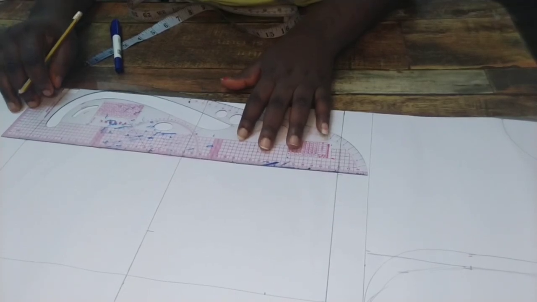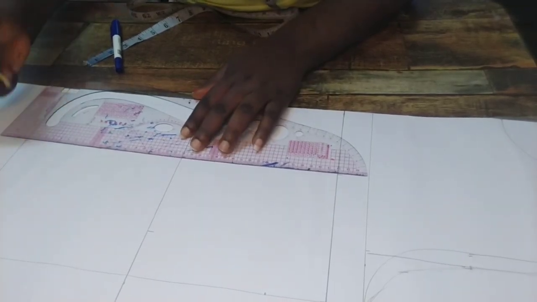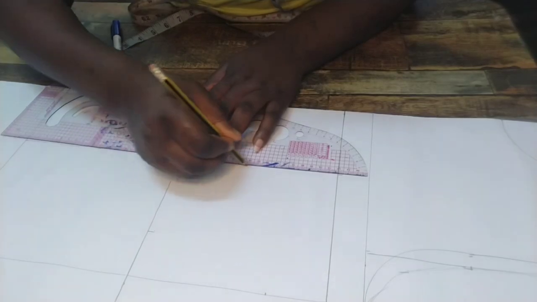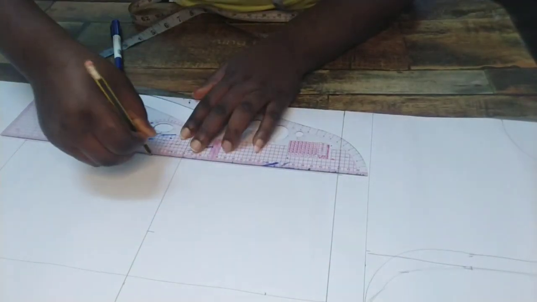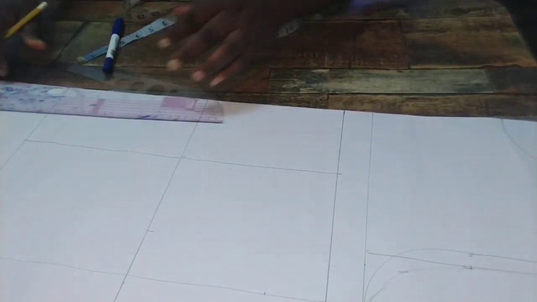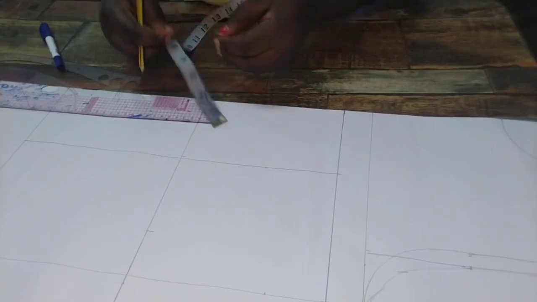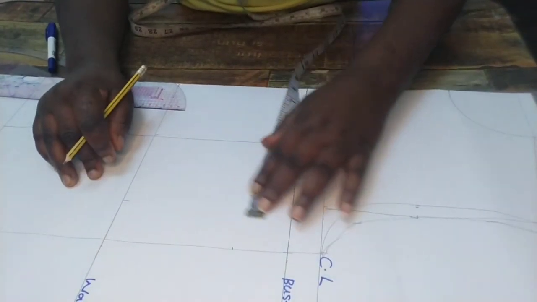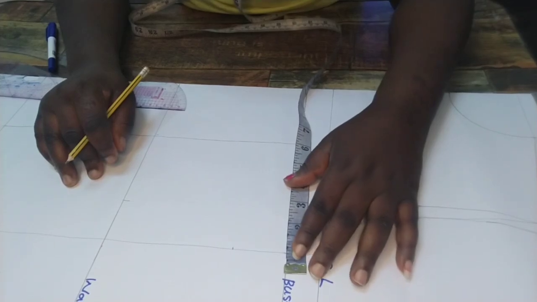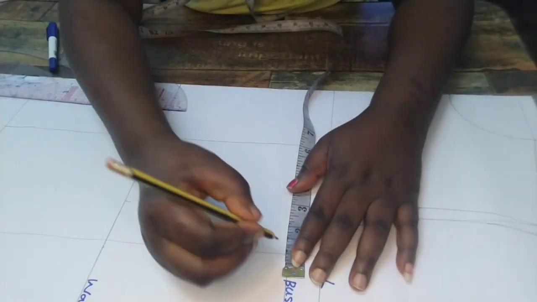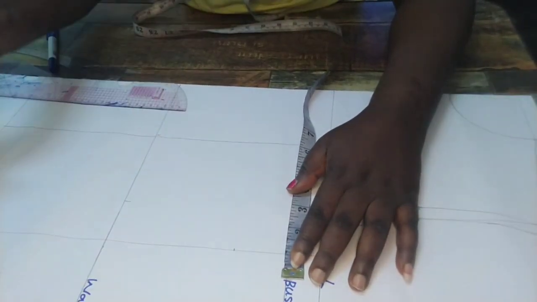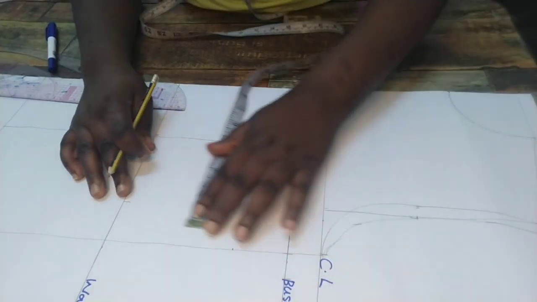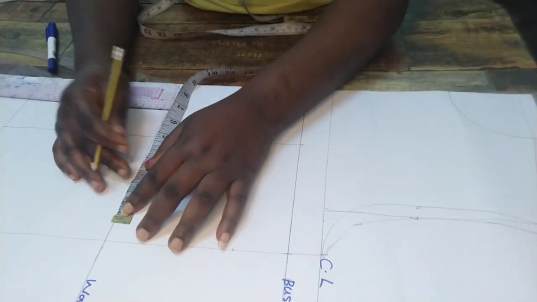I will connect this line together from here first. You can see what I'm doing. I already connected this line together. So then I'm going to place the allowance. The sewing allowance that you are working with, I'm working with 1 inch. So I'll place 1 inch in this place. You can see from here, I'm going to place it. You can see how I'm placing it.